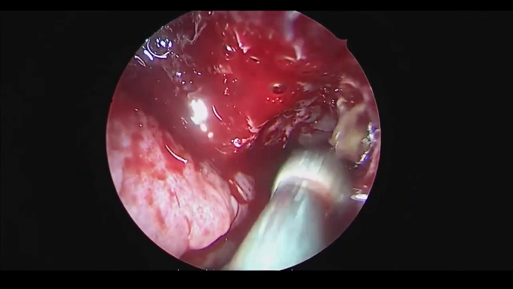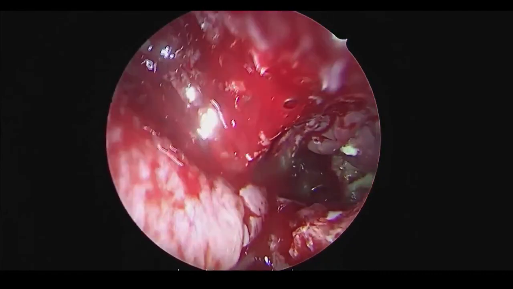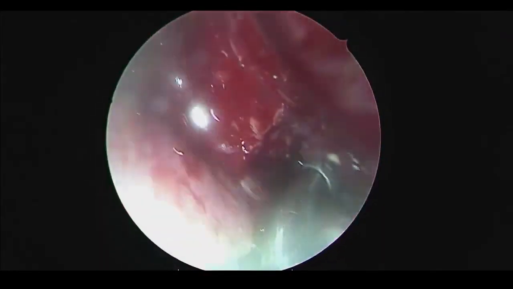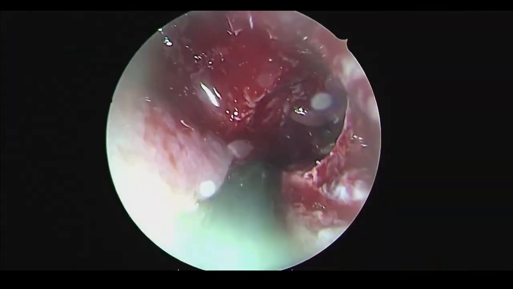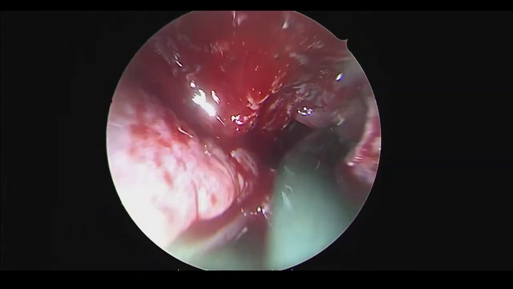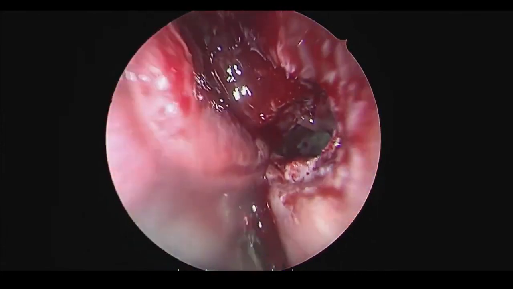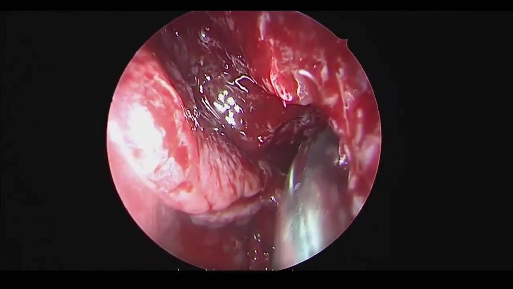See the fungal mucus. So, sir, will you be using the hydro dissector here, the hydro debrider which you have? Yeah, I will. I'm using suction first to remove debris. This is 0 degree only. Only 0 degree so far.